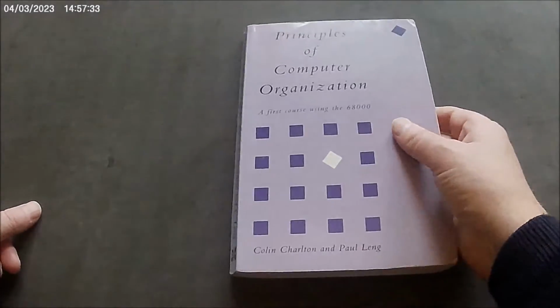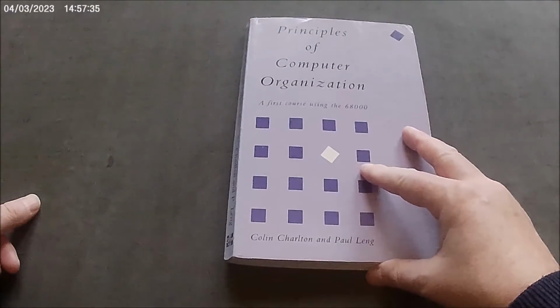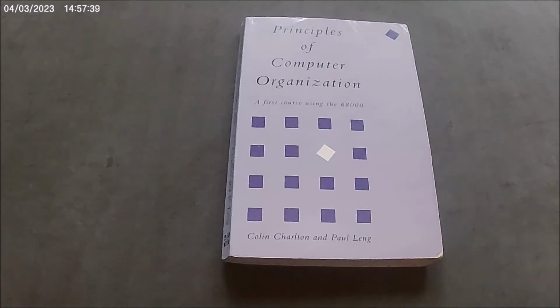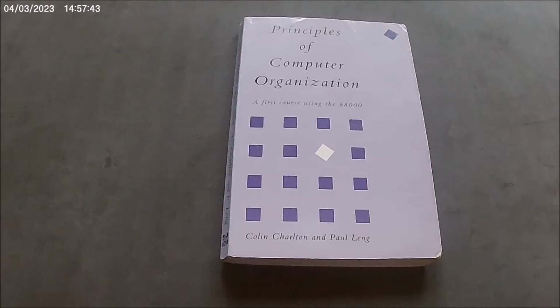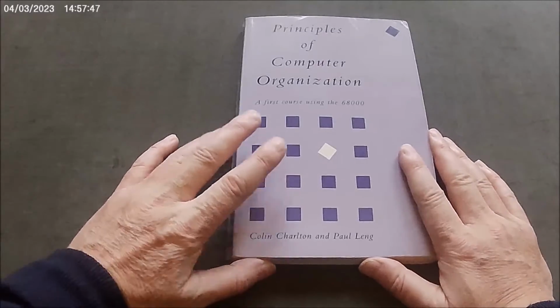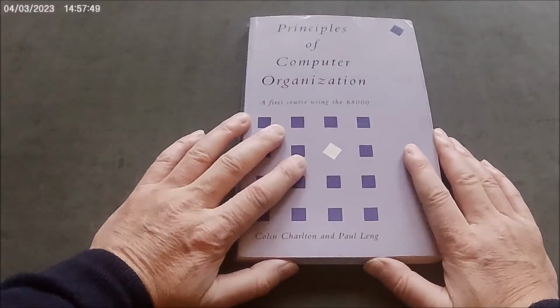So it's an excellent little starter book, and I have actually taken some of the code that's in the book and I have implemented it within my own CPU. So that's all for this book review.